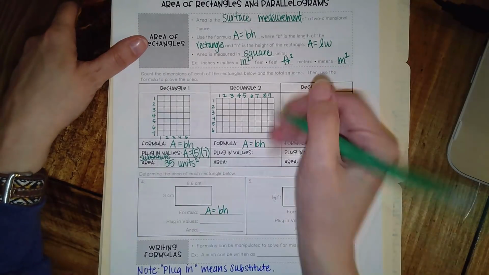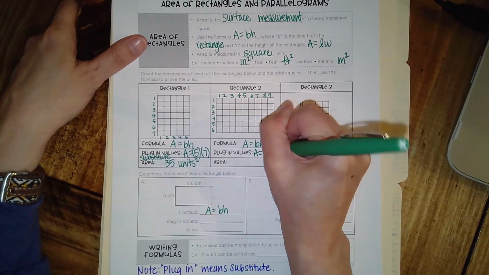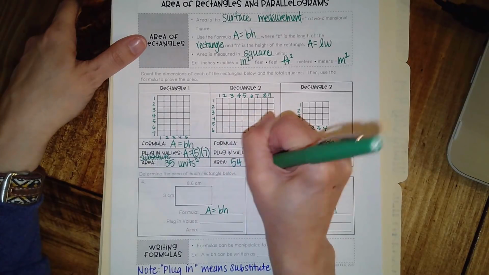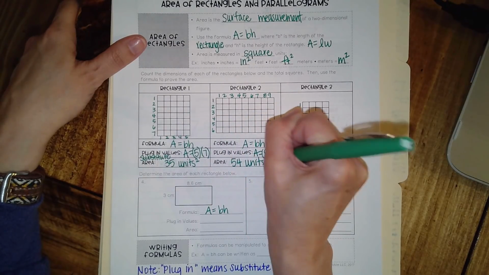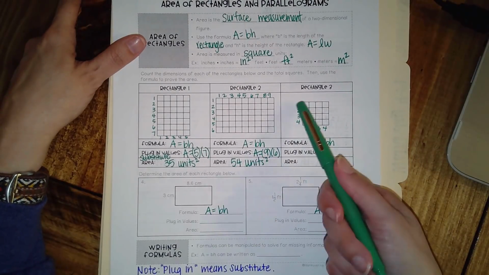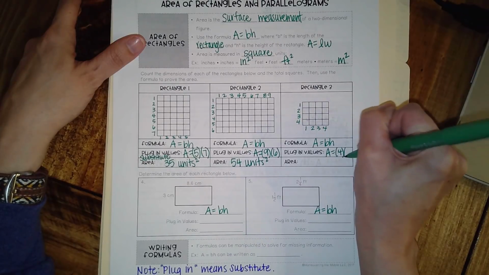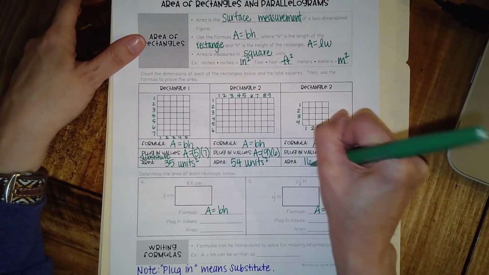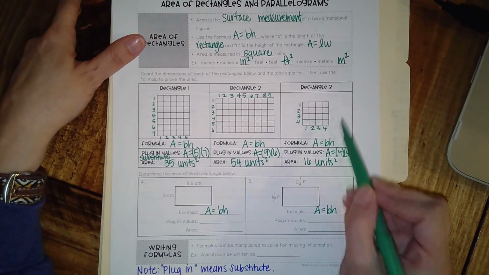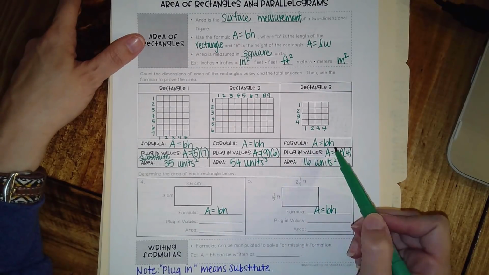Okay, so on this one, we would have plugged in or substituted 9 times 6 or 6 times 9. So the area would have been 54 units squared. And this was a square, so this one was easy to figure out that it had the same side times the same side. So when I plug in the values here, I have 4 times 4, which is 16 units squared. Again, if you wanted to check yourself, you could count those individual squares, but that's not necessary if you know that this formula simply means to multiply base times height.